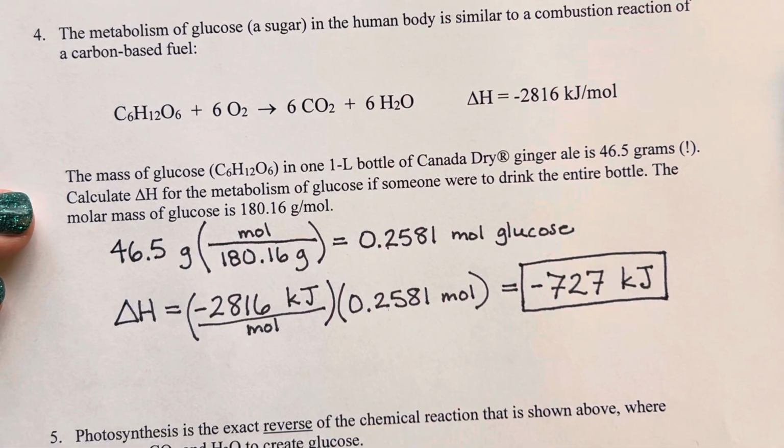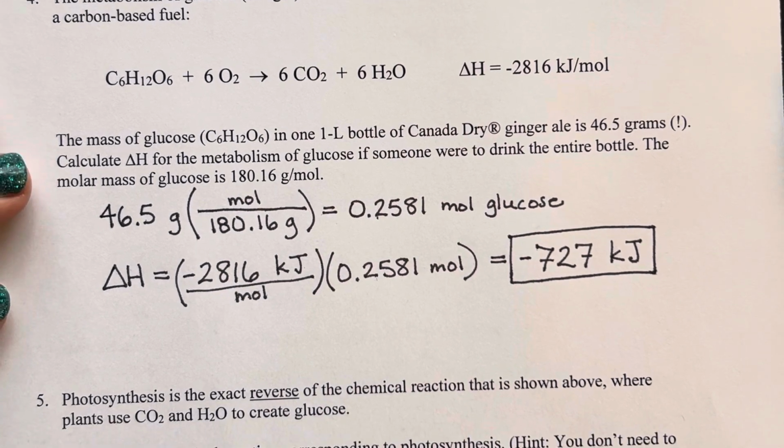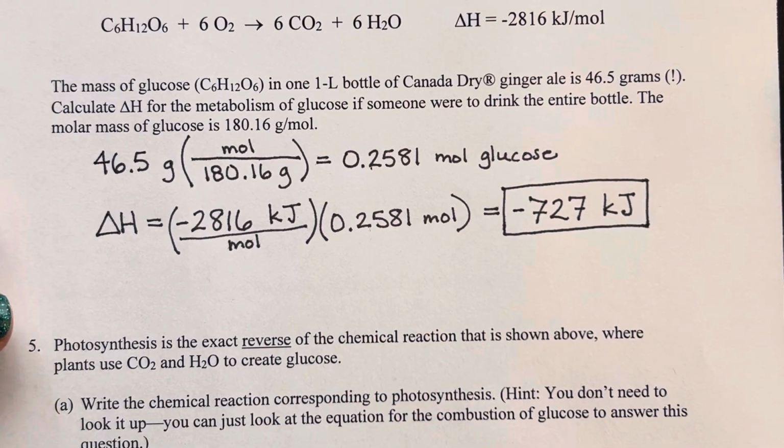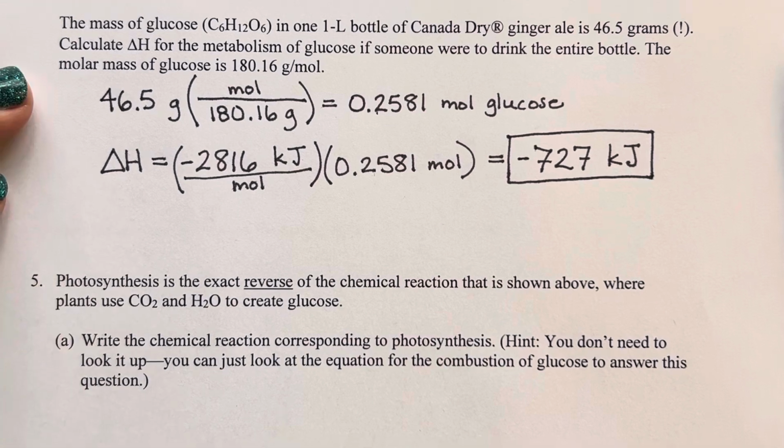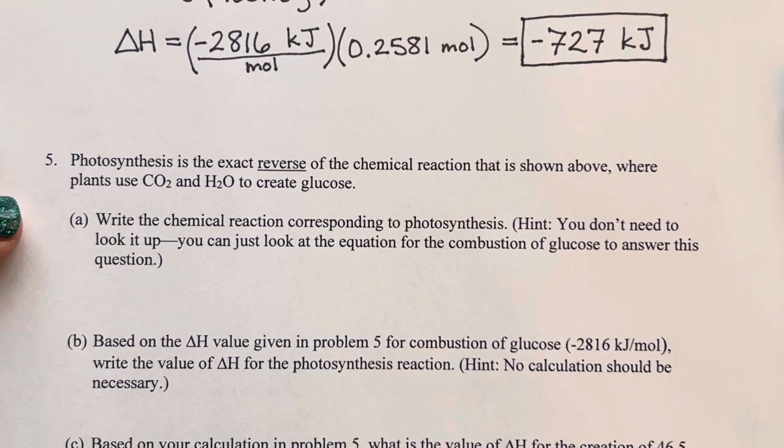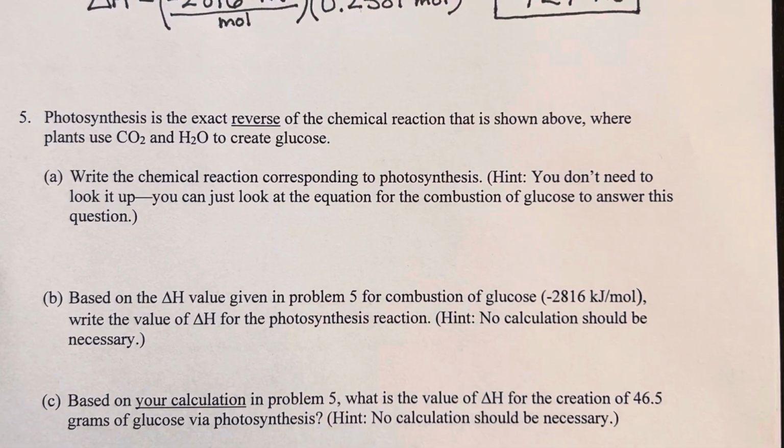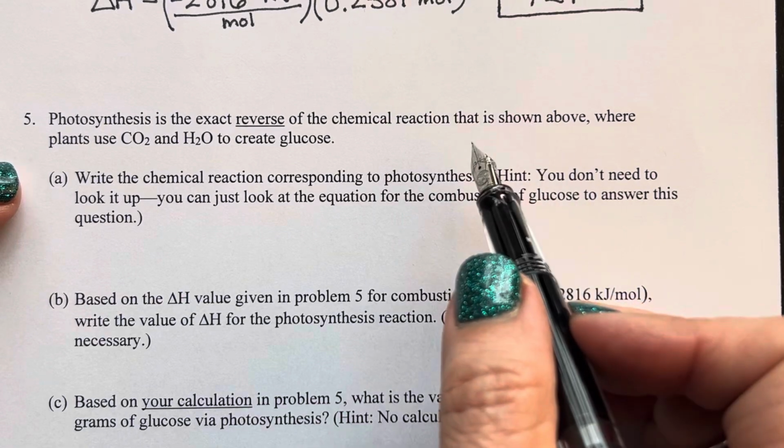Wow, that's a lot of sugar. I'm trying to wrap my head around that, like putting that into your body, but hey, that is what you get when you drink soda, and guess what? Our brains need glucose to function.